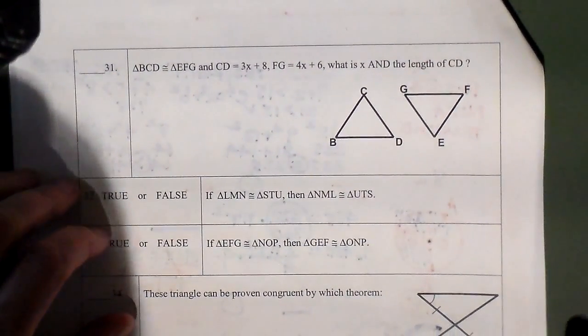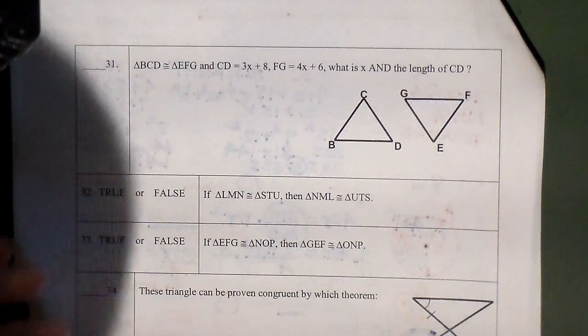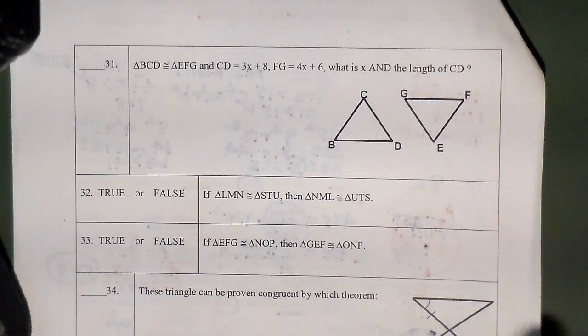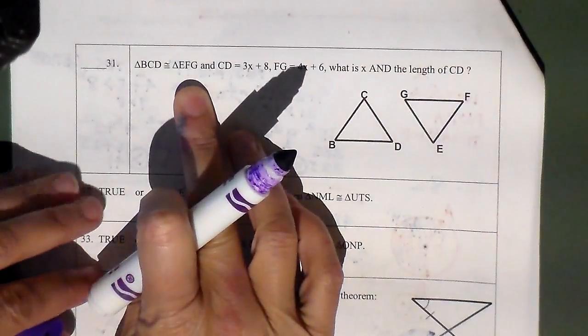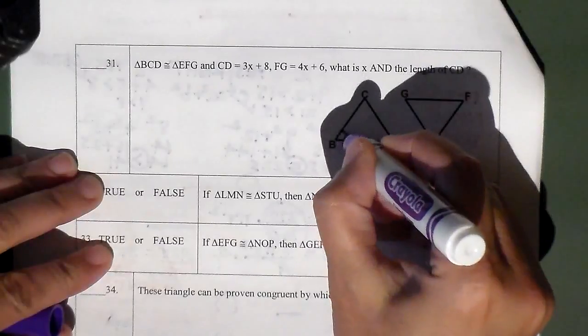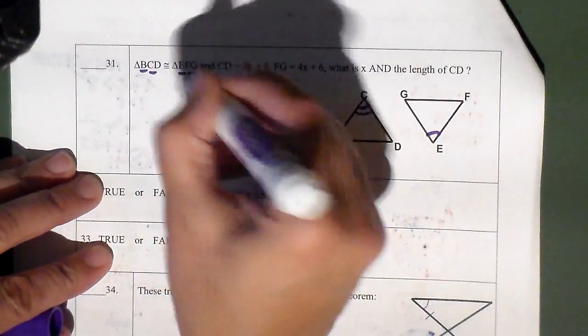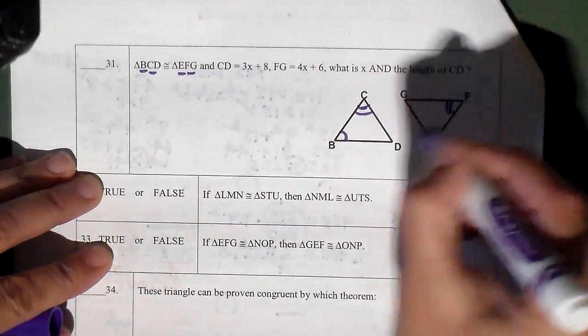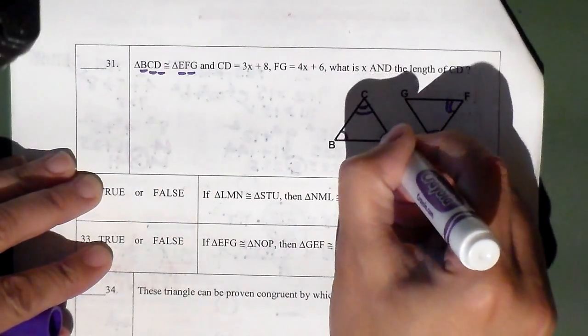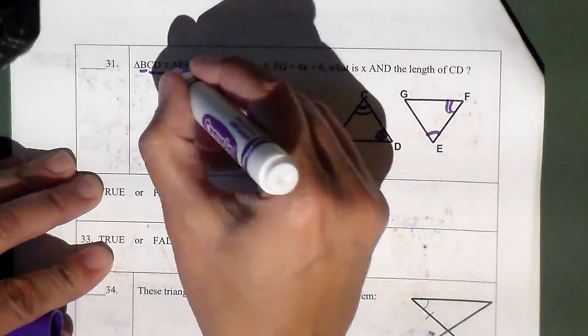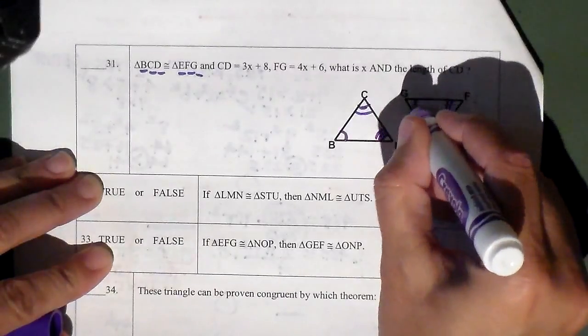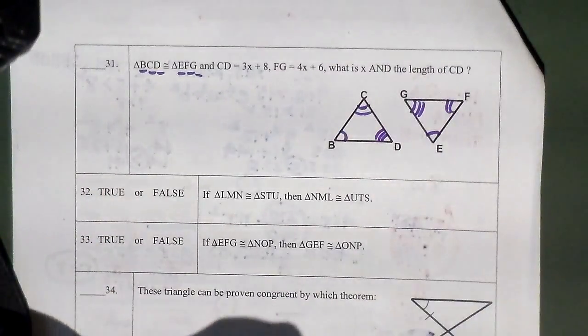Okay, so let's look at this one. Number 31 says that triangle BCD is congruent to EFG. So let's mark them. B is congruent to E. C is congruent to F. And D is congruent to G. Okay, so that's my angles.